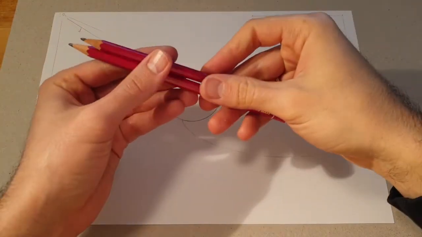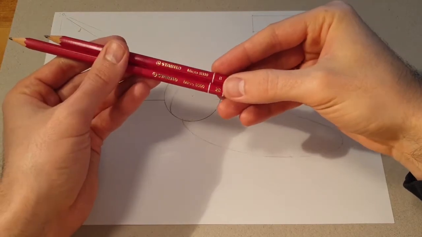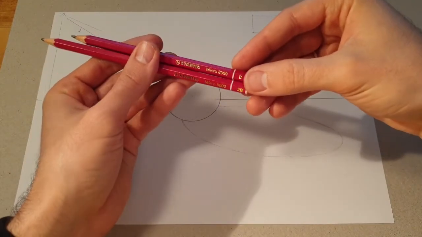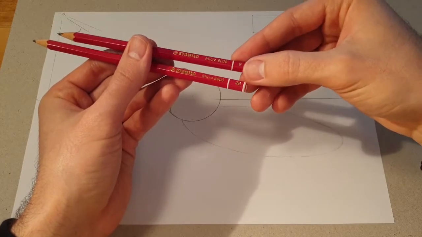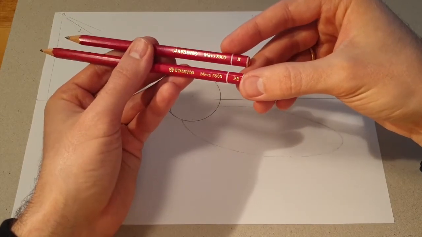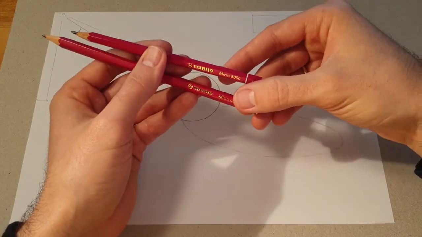Now we will start adding values to the scale, and we will use, as before, a B or an HB pencil for the lighter values and a 2B graphite pencil for the darker ones.